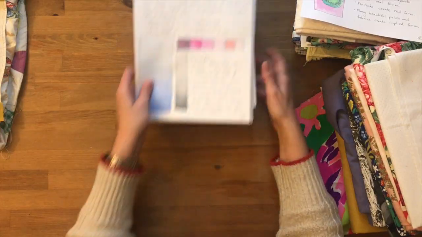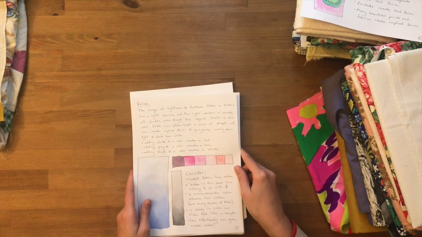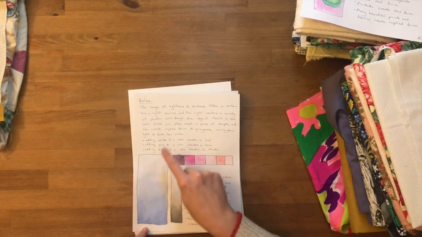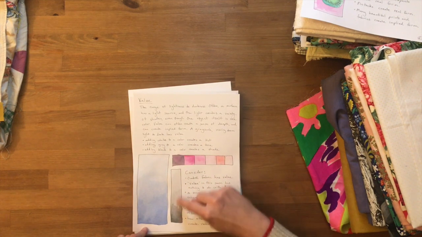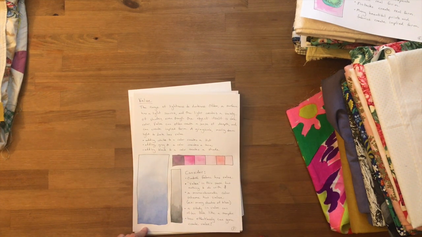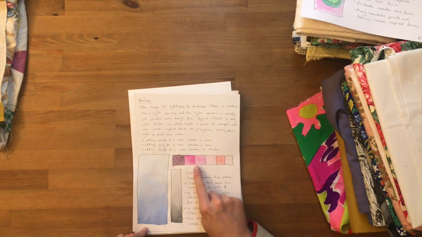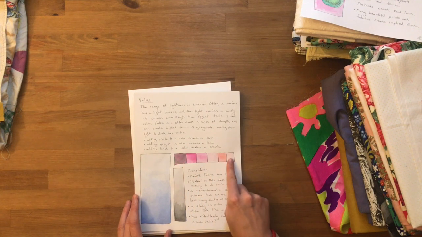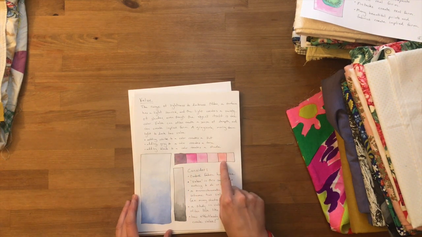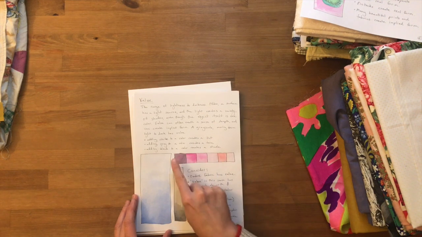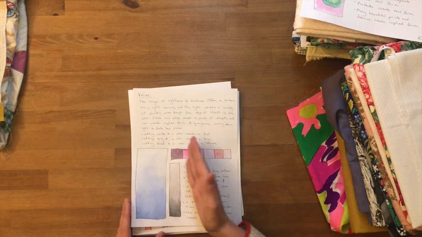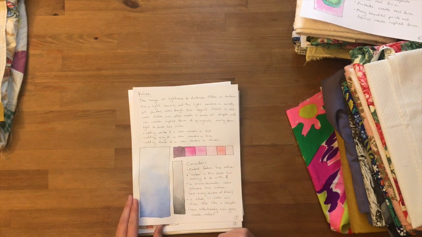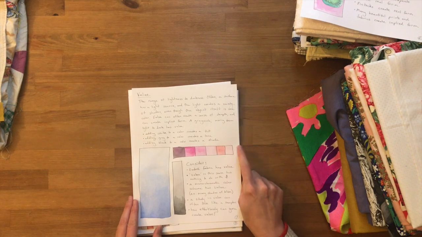Next up is value. Value is about a range from dark to light. That can happen in a color like blue or in black and white. It can also be different tints and tones and shades. So this pink is not as uniform. There's more of a fuchsia and also a crimson, and it's not like that perfect grayscale, but it still does have a variety of values in it.